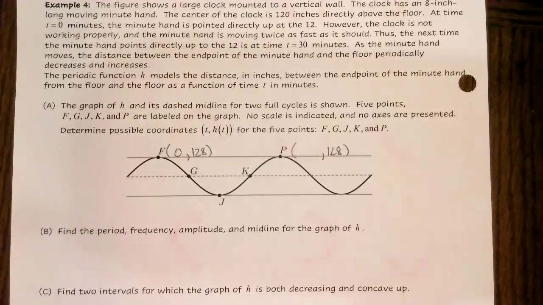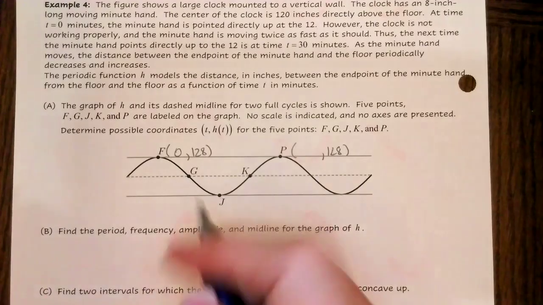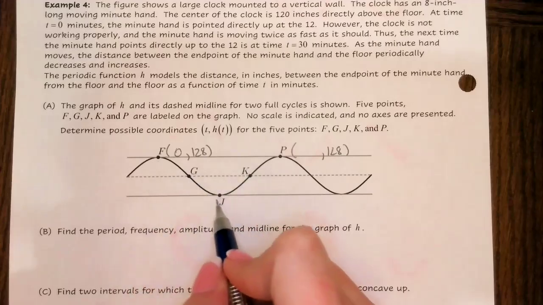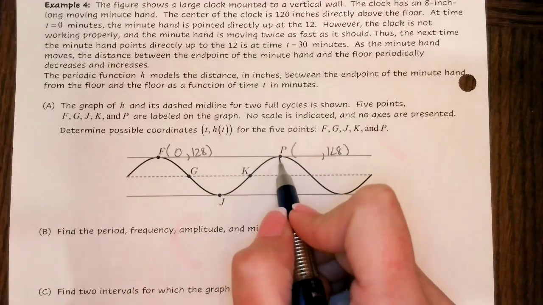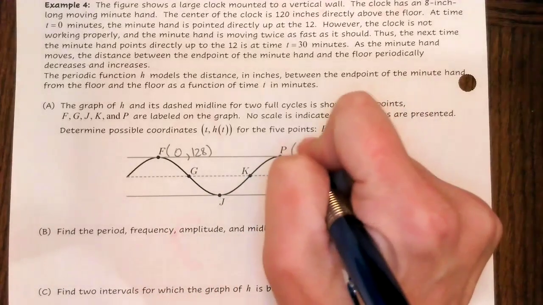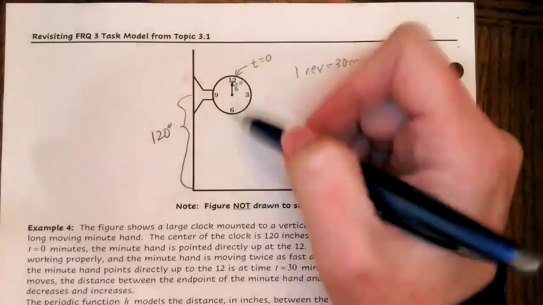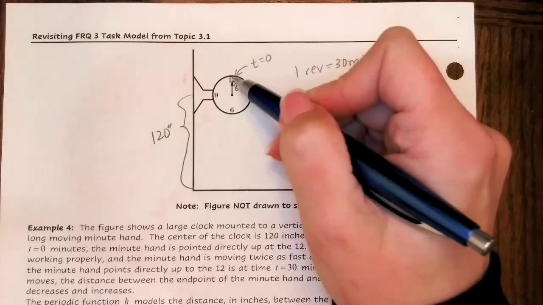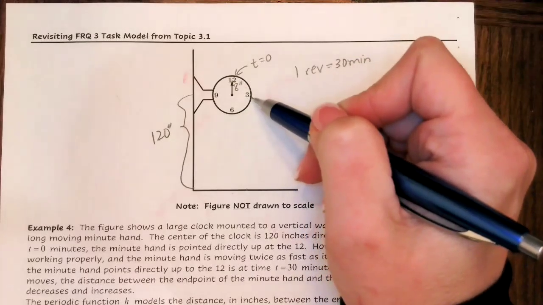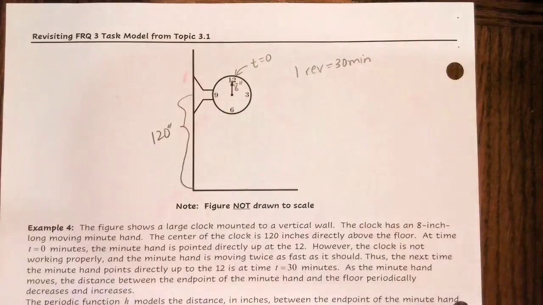That's not going to be the case all of the time. And it said 1 revolution is 30 minutes. So that's our period there. So 1 time that it goes closer to the floor and then comes back up from the floor takes 30 minutes. So I know my time here is 30. Now, the closest I'll ever be to the floor is when it's right here, as this moves around.